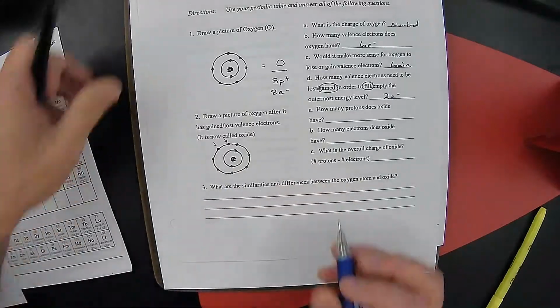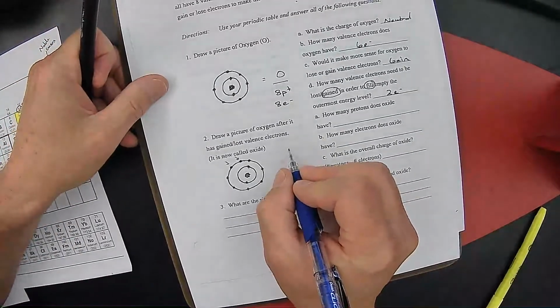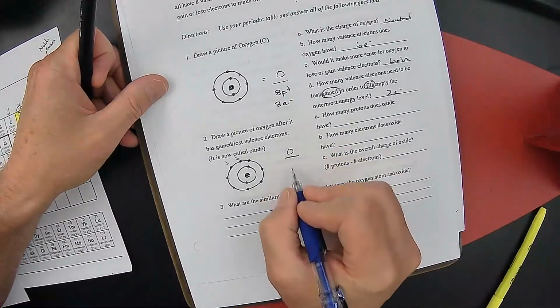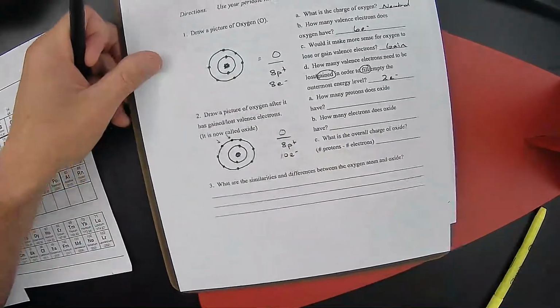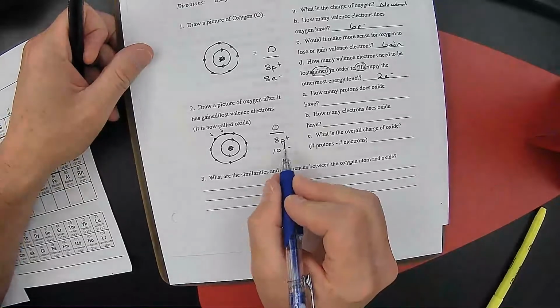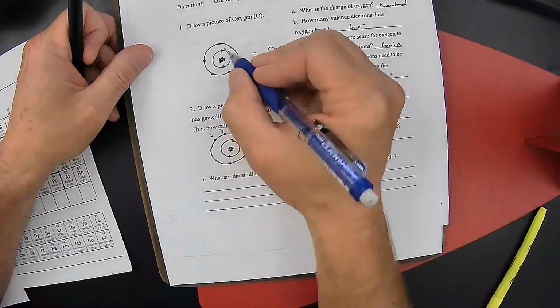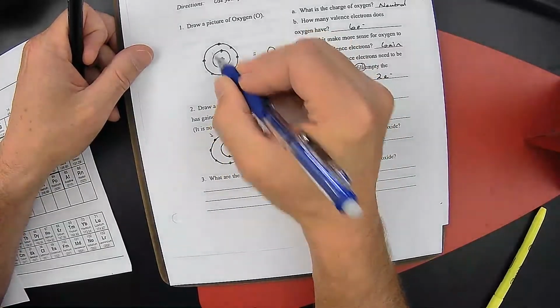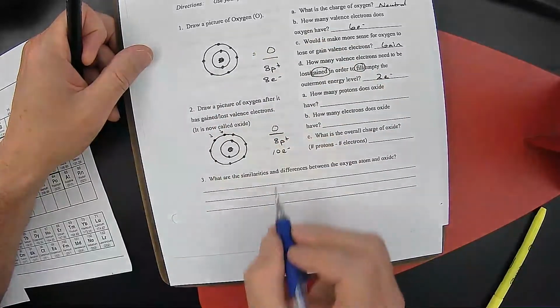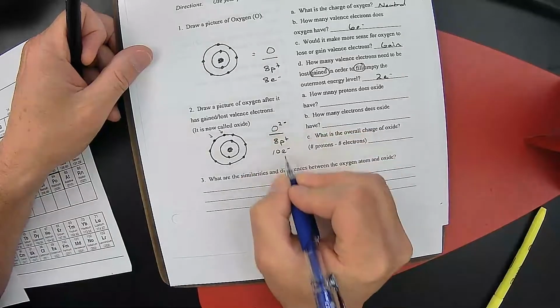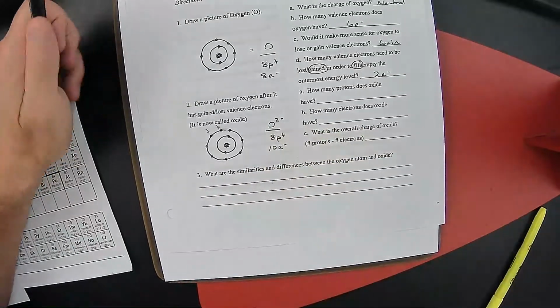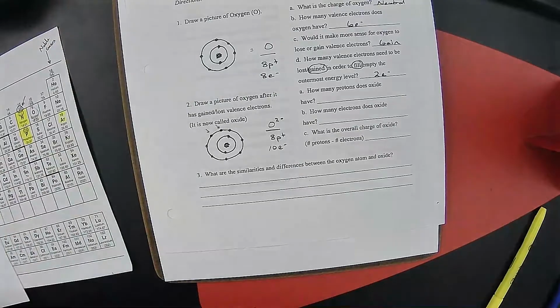Now it's full. So this is still oxygen, but it has 8 protons and 10 electrons. It's got 2 more electrons. Why does it have 2 more? Because they originally started with 6 on the outside, so it gained 2. So now it has 10. So we write it as an O2 negative because there's 2 more electrons than there are protons.